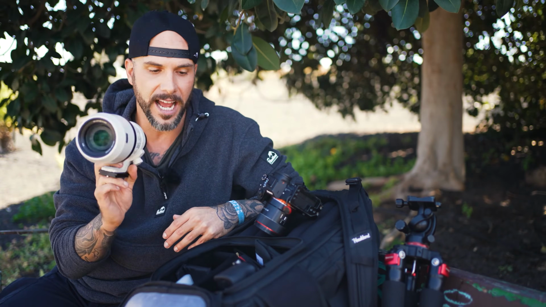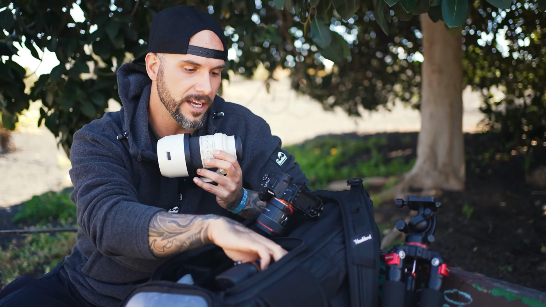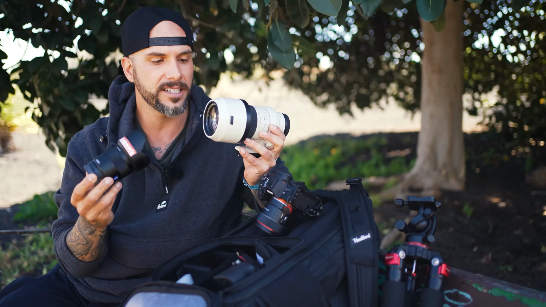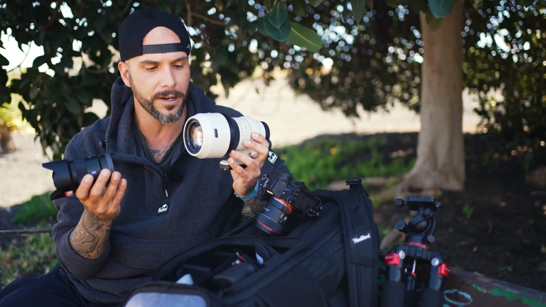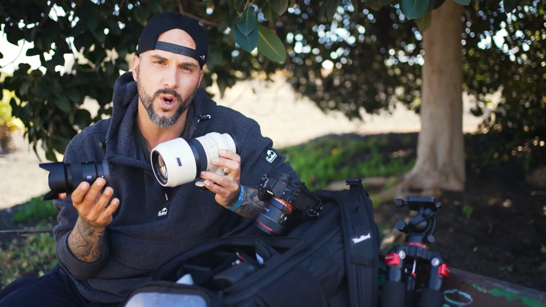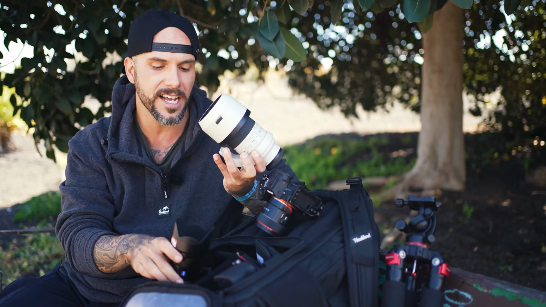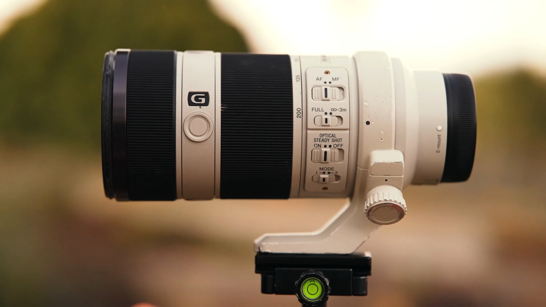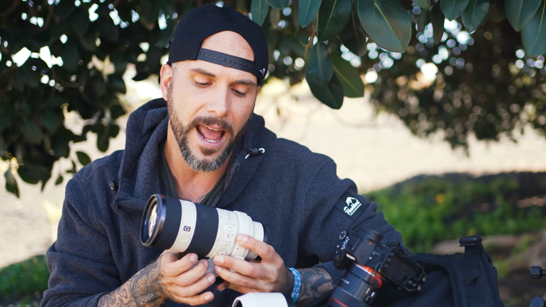We have this lens here, which is a lot bigger than this lens here. But what is the actual difference between those two lenses? This lens here is a tele lens, a zoom tele lens. Zoom lens means I can change my focal length. So now I have 70 millimeter and I can change it to 200 millimeter.